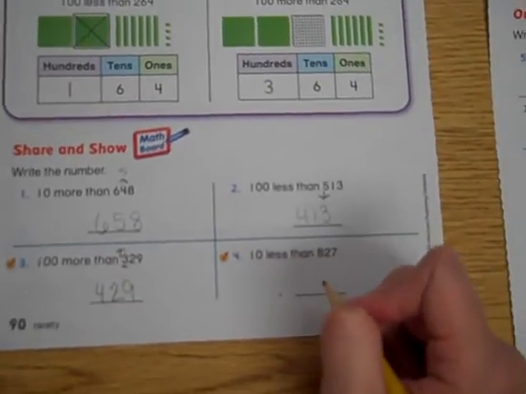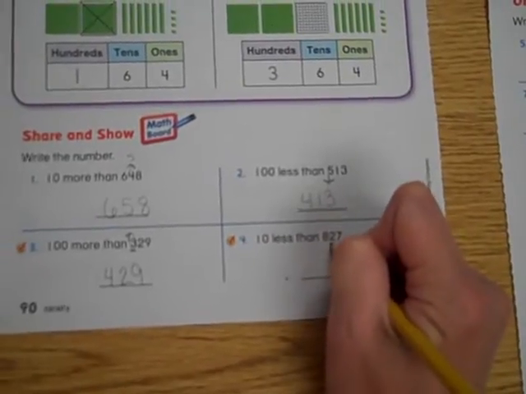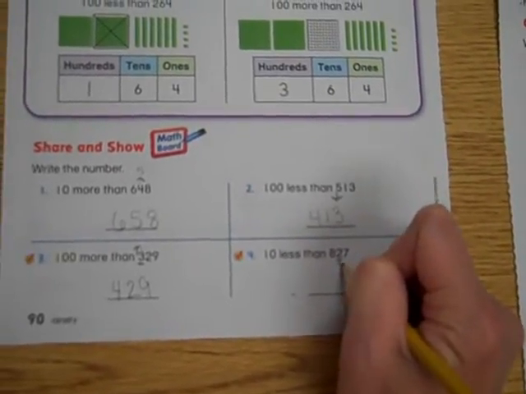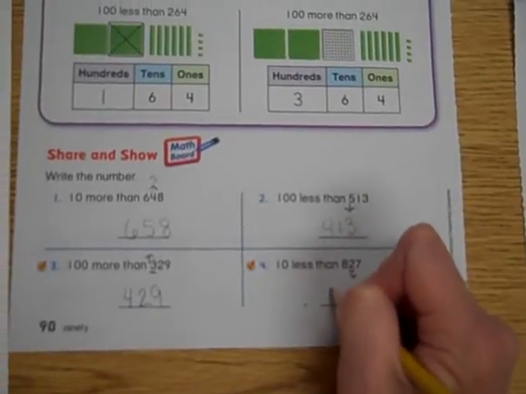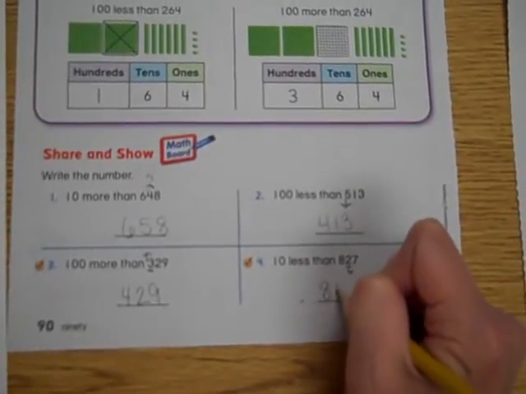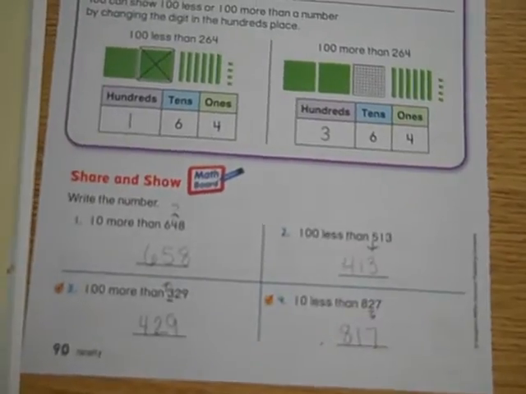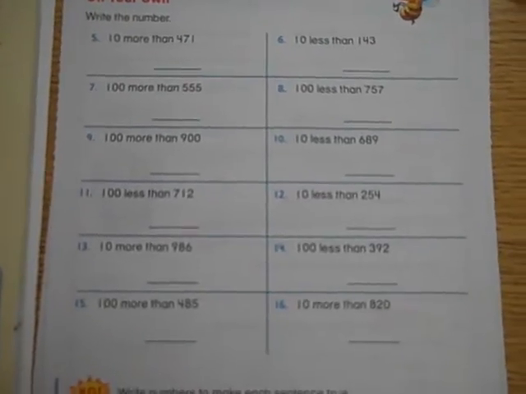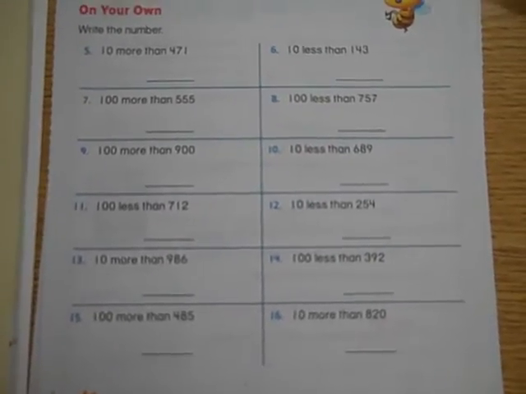And we want to go back to the tens digit and go 10 less. So we're underlining the tens digit, drawing our arrow to remind us that we're going down 1. We're only going down 1, which means the number is 817. With the on your own section, have your child underline and draw arrows so they know which digit they're moving before they actually write the number. We'll be checking it tomorrow in class.